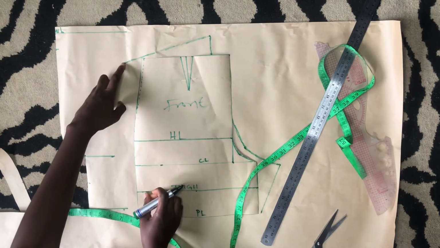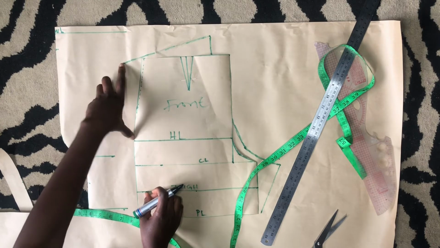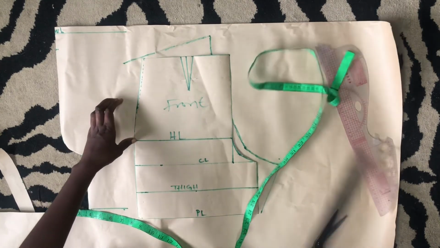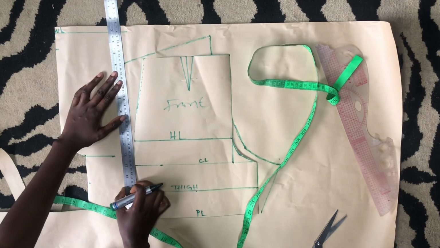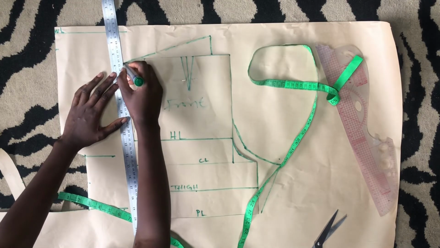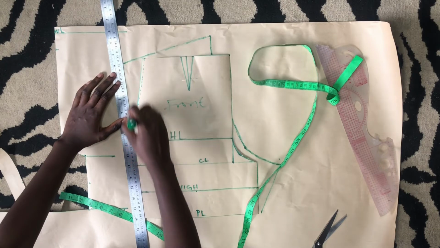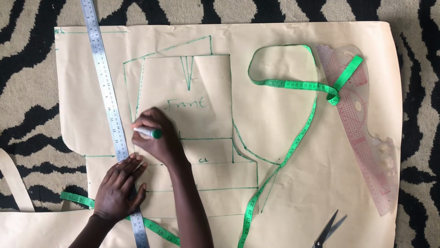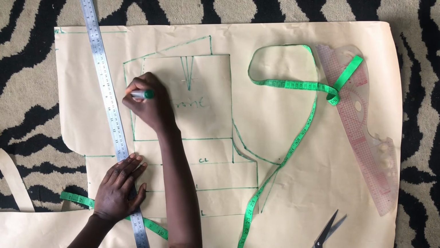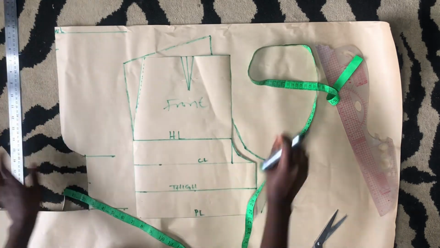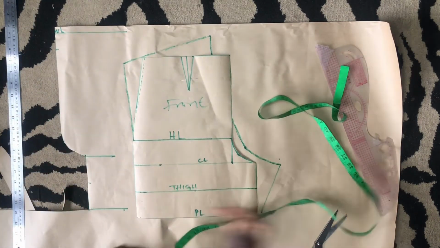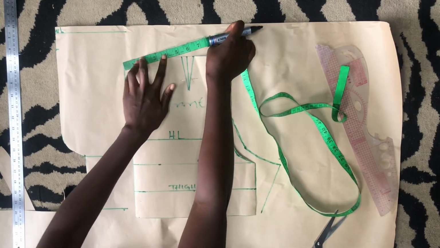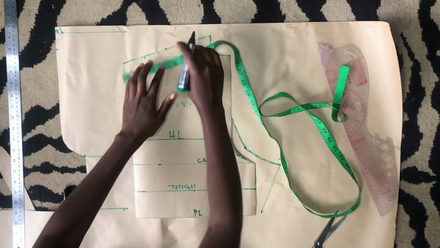So from there you're just going to connect this to this place, this to this place, just between that, connecting this back to this place. So this is it. Now from here, I'm still going to insert my dart back here by dividing this into two and placing my dart.